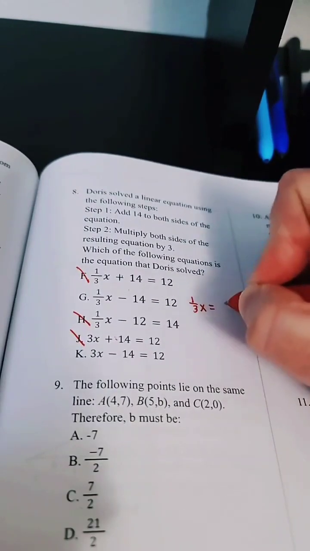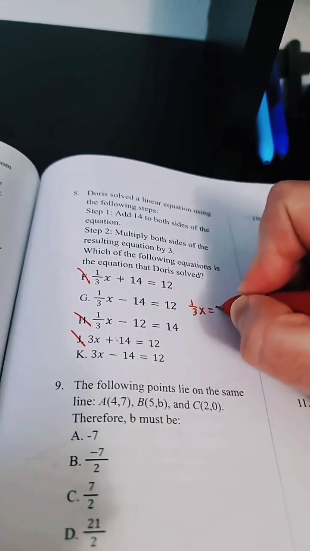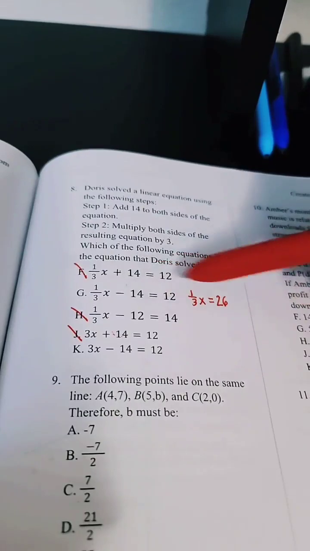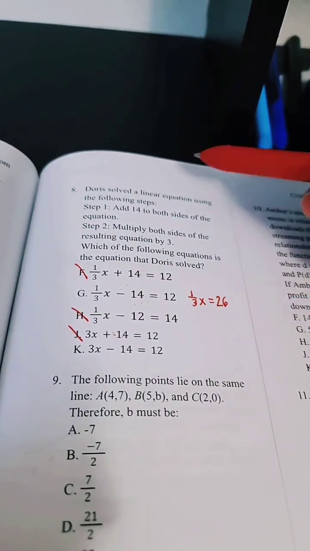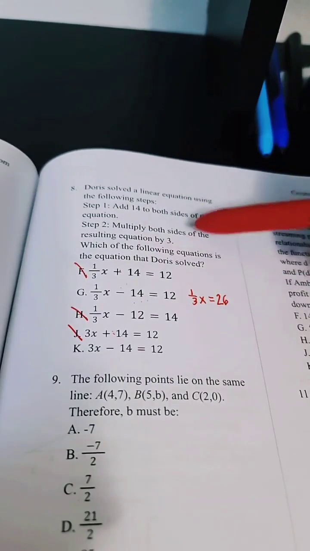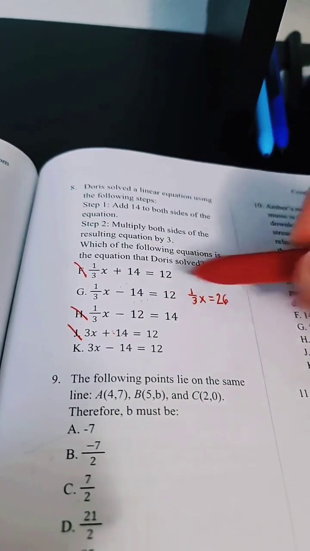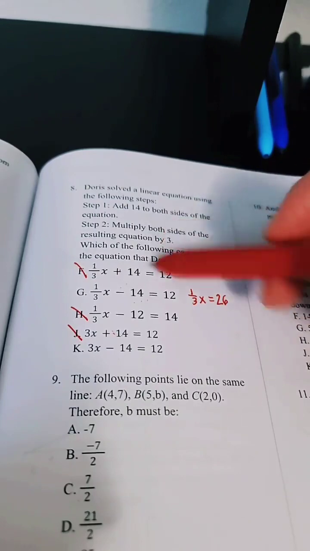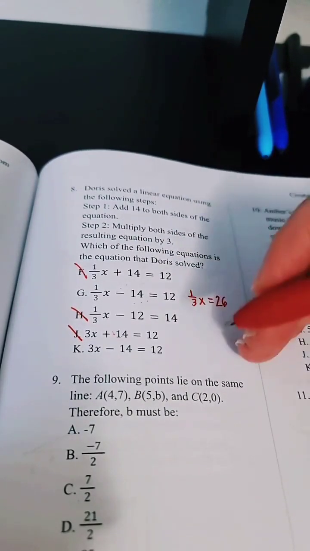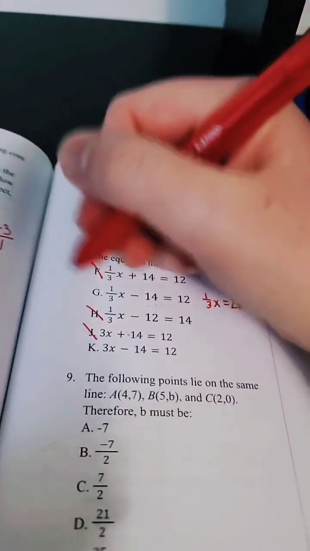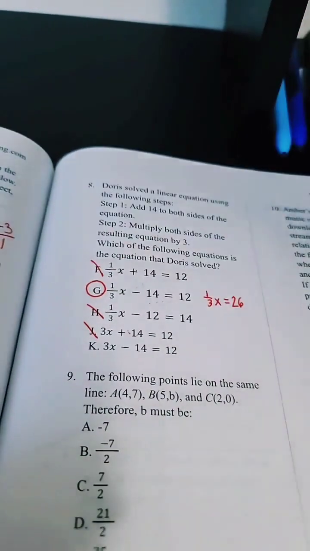Over here, that would leave me with 26. So I'm adding 14 to each side. It cancels out there, and then it becomes 26 over here. And then the next step that we were supposed to do is multiply each side by 3. Well, G would be the correct answer because that's what we would do with G. We would divide by 1/3, which is the same thing as multiplying by 3. So the answer should be G.